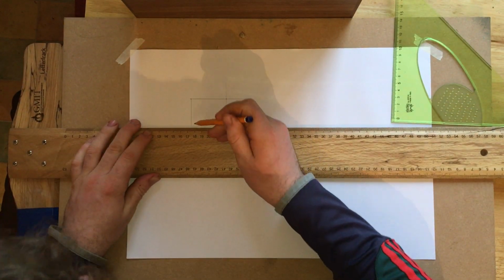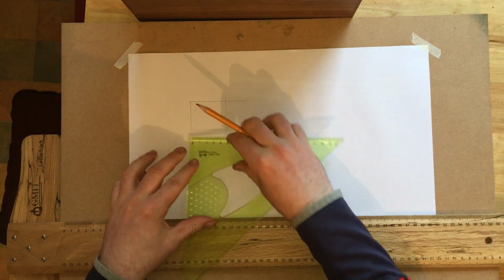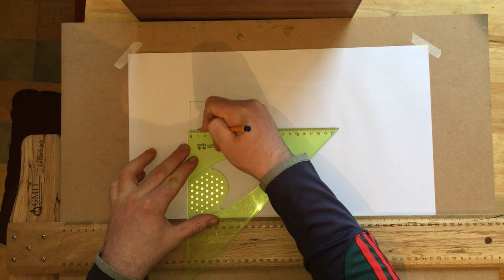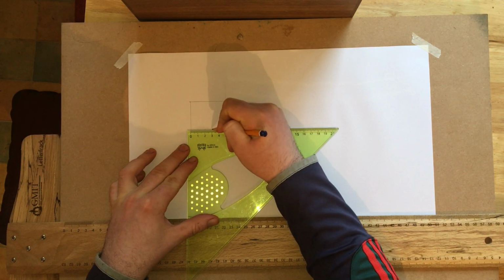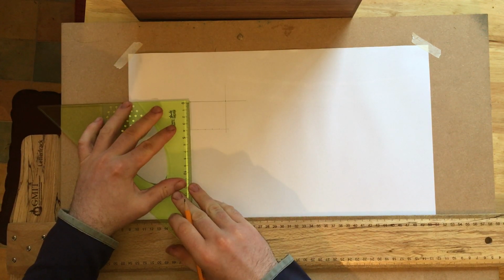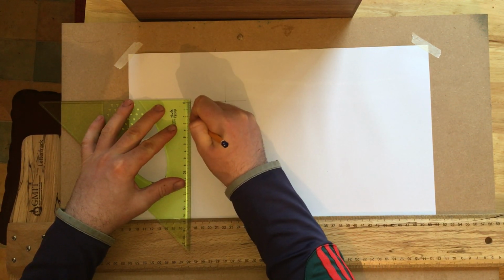Just draw in our, and then from the question we have it in a grid format. These are 10 mil in dimension and 10 mil up the vertical line also.